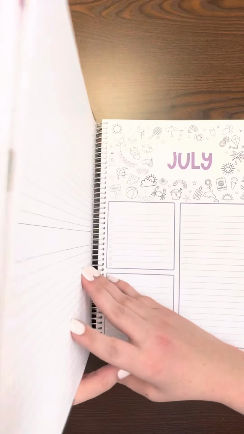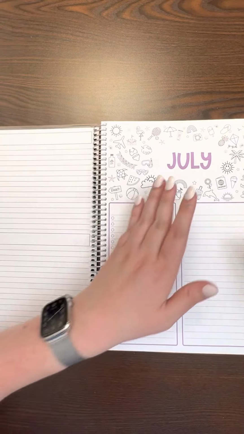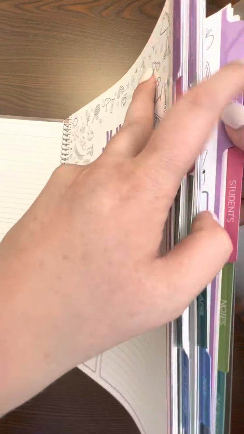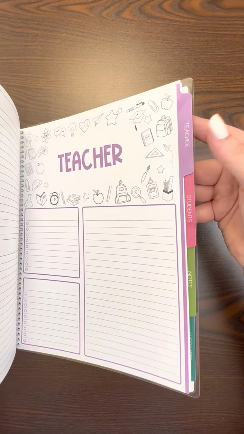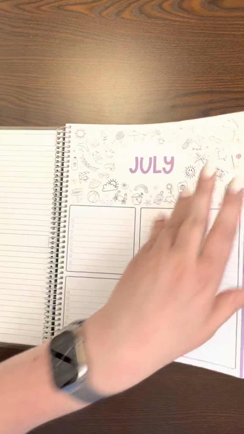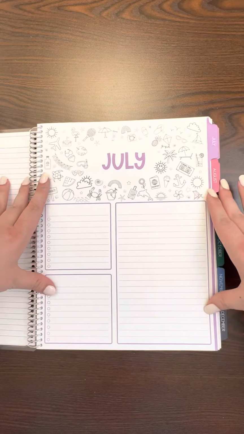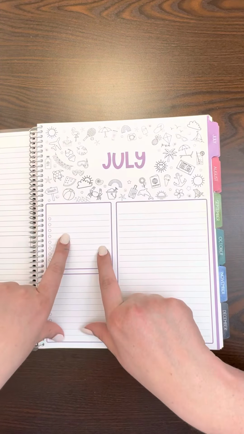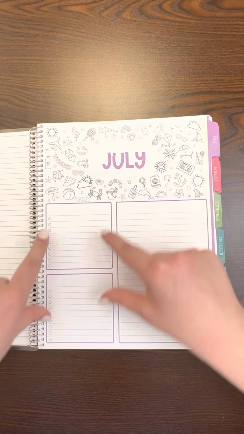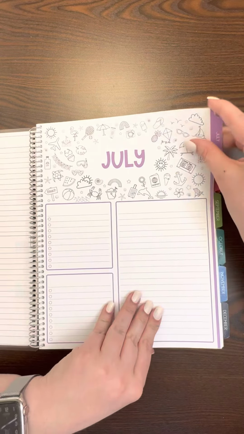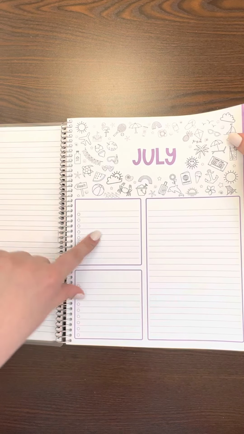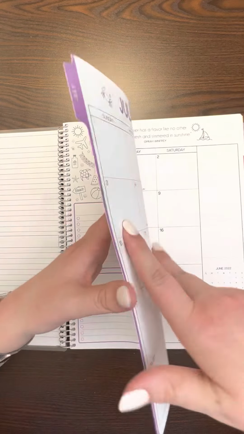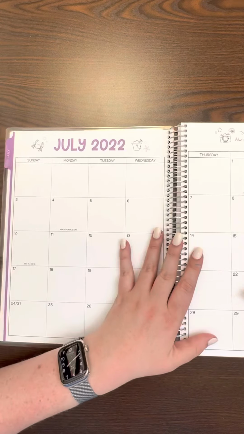So all of our planners are the same except for, the non-teacher will not have these 4 tabs in the back. Instead, it's going to have 10 note pages. Here is our new dashboard that has these doodles that you can color. What's nice about this dashboard is that they fit 3x3 post-it notes perfectly, which is kind of nice if you don't want to write in here, or if you have and you want to put something else here, you can do that. And you'll see you've got a month at a glance.